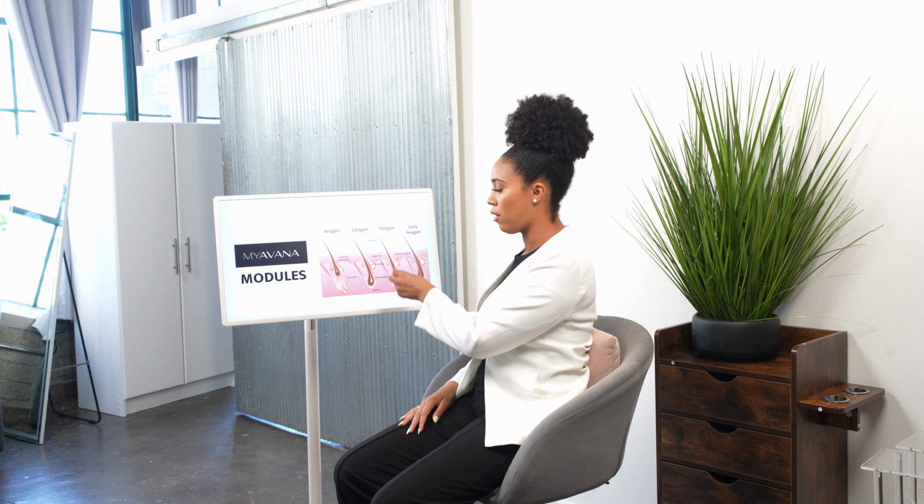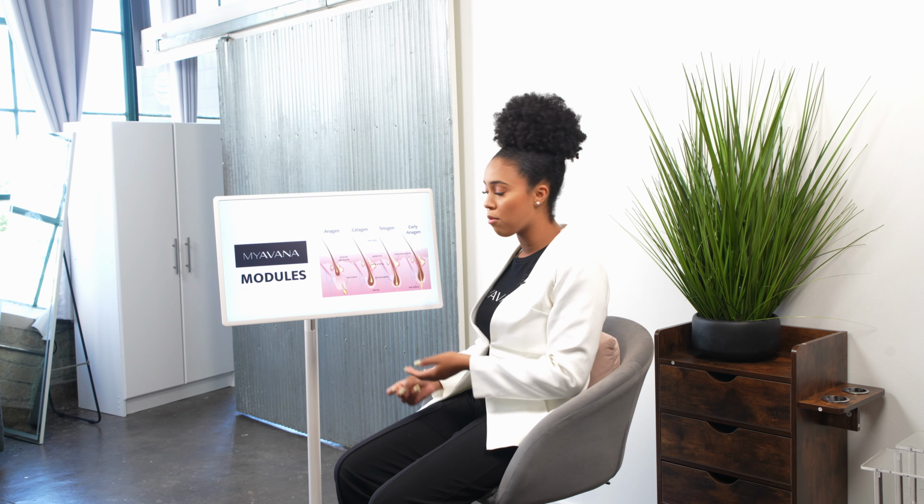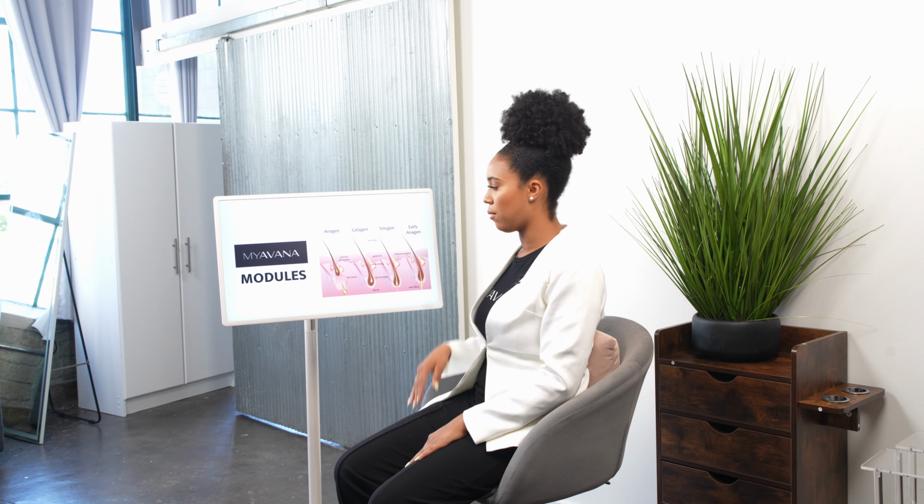This picture could be a little bit better because we could see this hair follicle kind of moved up here, ready to actually leave the scalp, and the new follicle growing at the bottom. That would better represent that a little bit more visually.